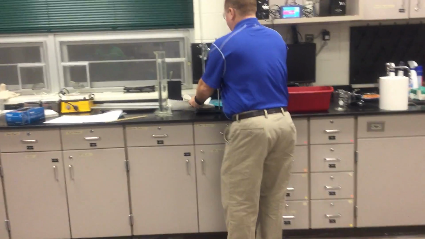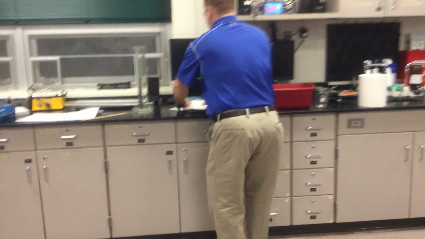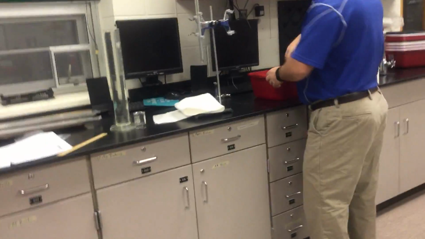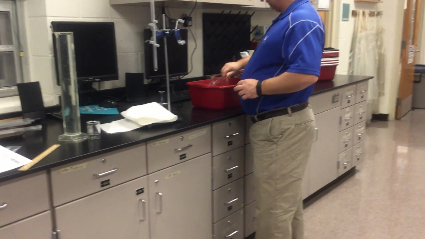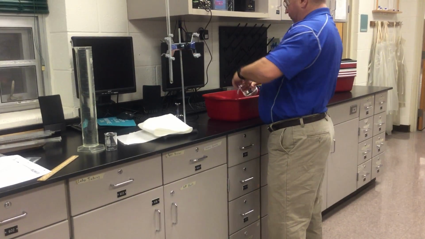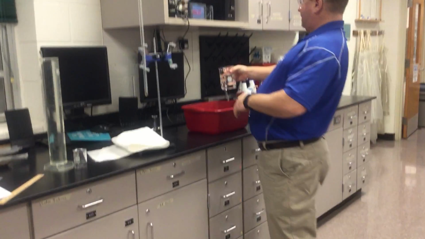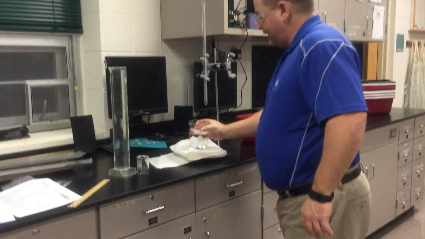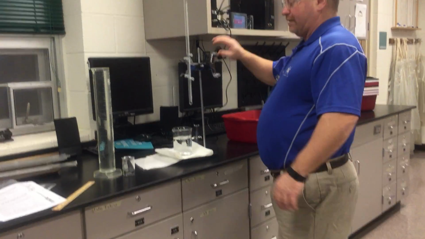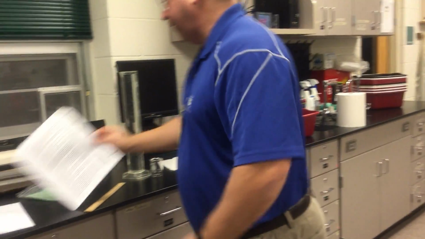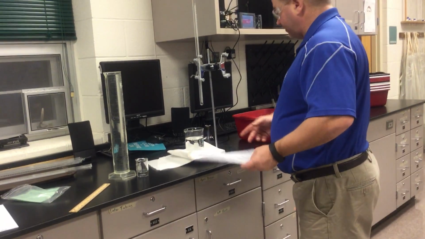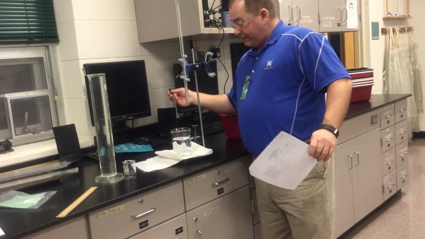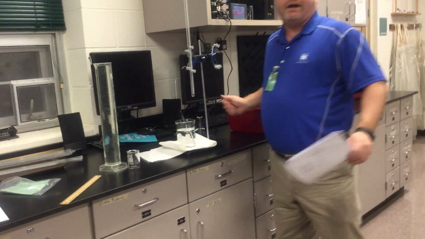I'll put my paper towel down here, fill it up 2/3 full of water. That's a little bit more than 2/3, about so. So I've got my beaker at 2/3 full of water. Okay. Make the temperature as close to room as possible. That should be as close to room temperature as possible, because we've had it sitting there for 2 days.